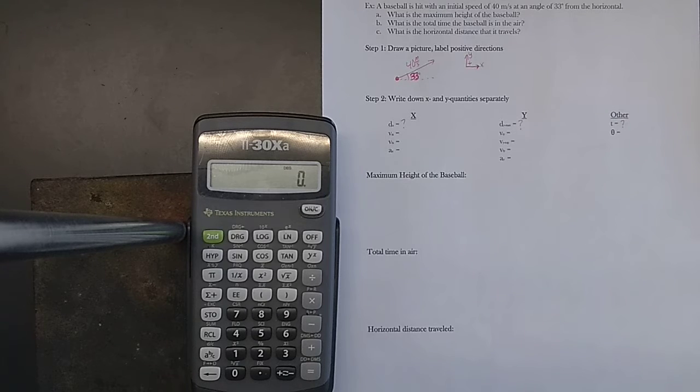Your next step after you make a really quick sketch is to write down the x and y quantities separately. Remember that you can't mix x and y quantities together. If you try to plug in both an x variable and a y variable into the same equation, you're just going to get junk. The equation's not going to give you anything that matches reality. You'll get a number probably, but it won't be anything that would actually happen. So you can't mix those together.